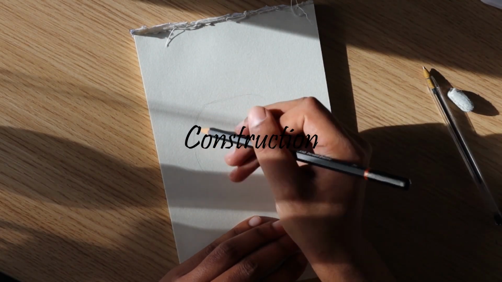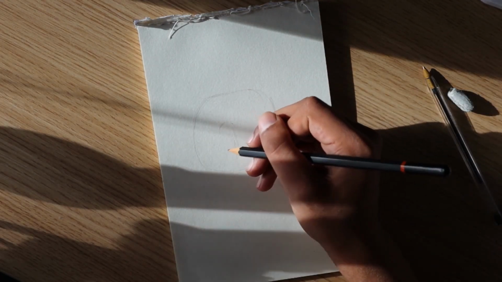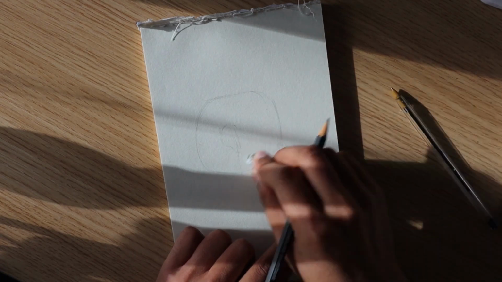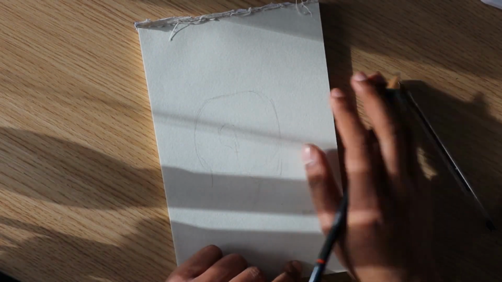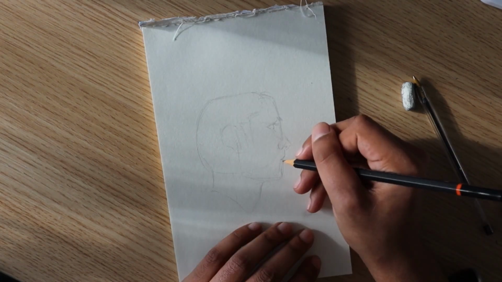Once I've outlined these key features in my head or on the paper, then I go in with the construction method. I like to gauge the distance between the top of the head, the eyes, the nose and the mouth, and I continuously check the distances between each feature. The aim with construction is simplifying the entire skull with a few simple shapes.